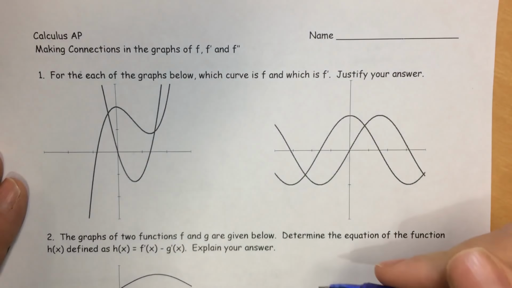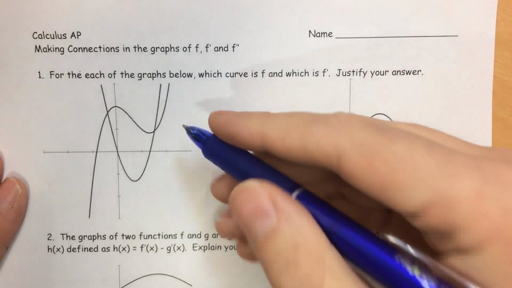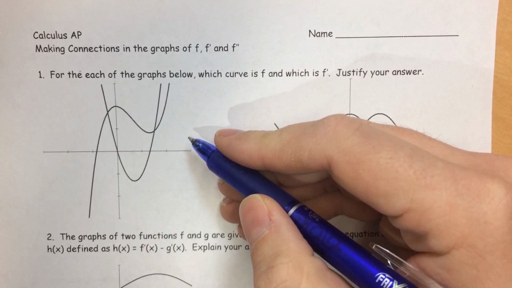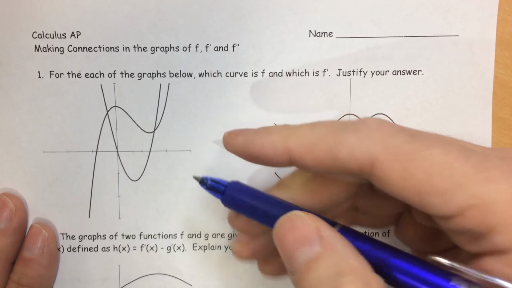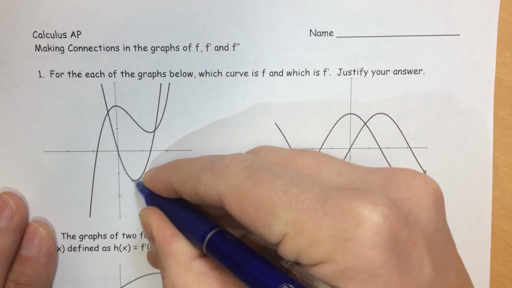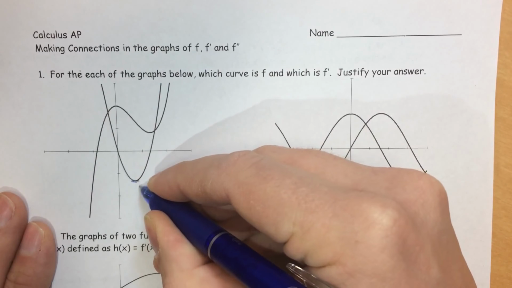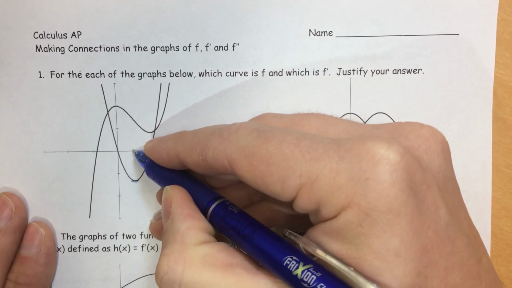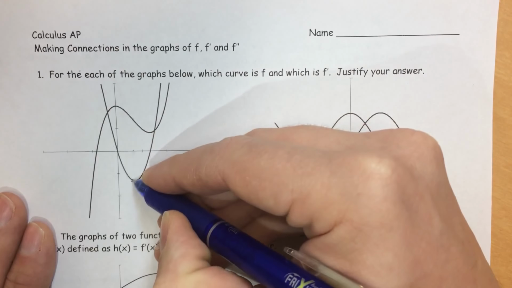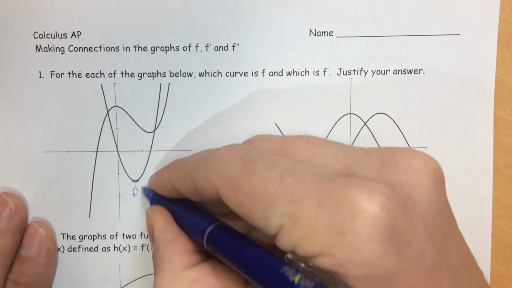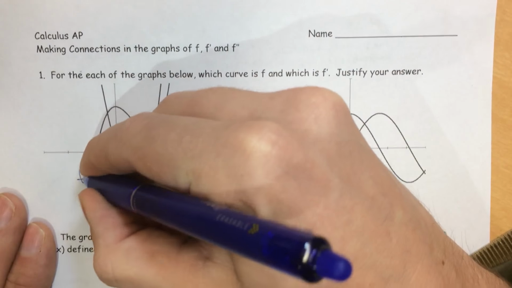And so the first thing I look at is I know that f prime is the derivative of f. It tells us the slopes of f. And I find the easiest place to look for that is when the slope is 0. So if we look at this parabola, the slope is 0 right here. And if this were f, then this f prime would have a 0, right? The value of f prime would be 0 because the slope is 0, but it's not. So this is going to end up being f prime.